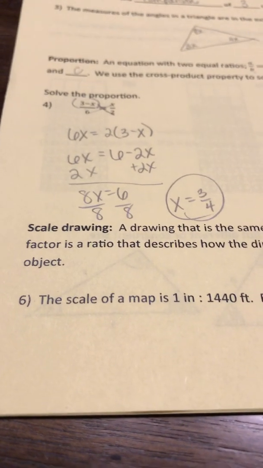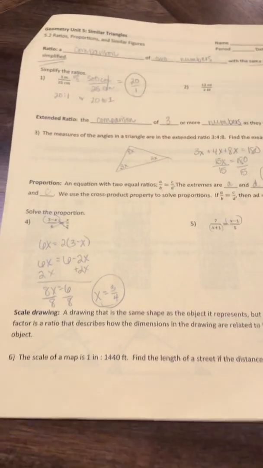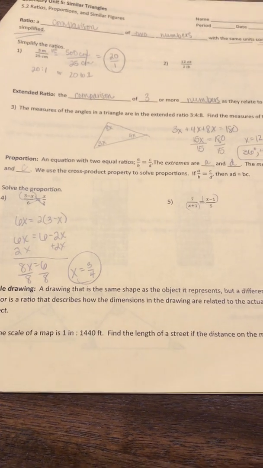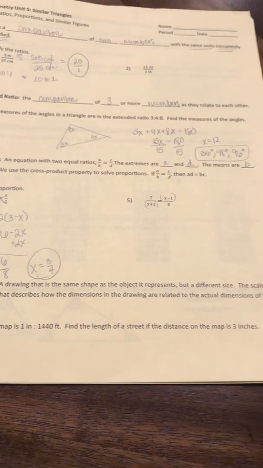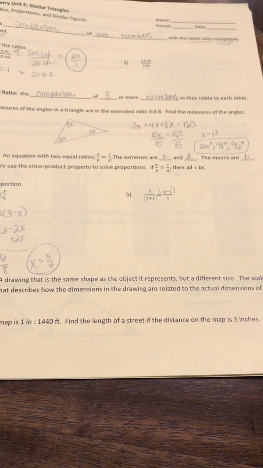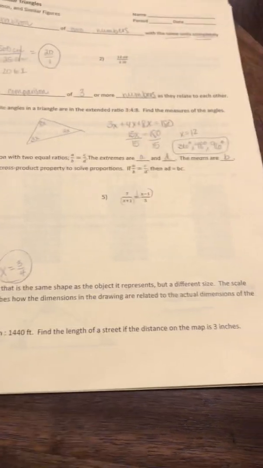So a scale drawing is a drawing, okay, like a blueprint would be an example of a scale drawing. So it is a drawing that is the same shape as the object it represents, but it's a different size. So obviously blueprints exist because we can't print things in a 1-to-1 ratio. So that would be crazy and very expensive.